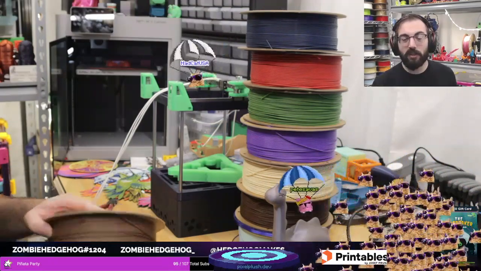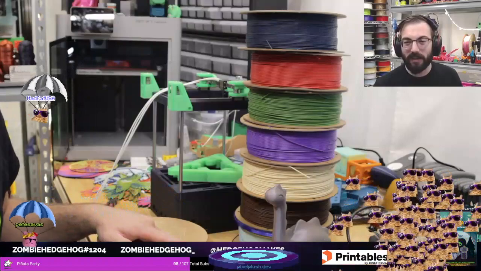Speaking of Pokemans, there's a lot of good Polyterra colors that just work for them.